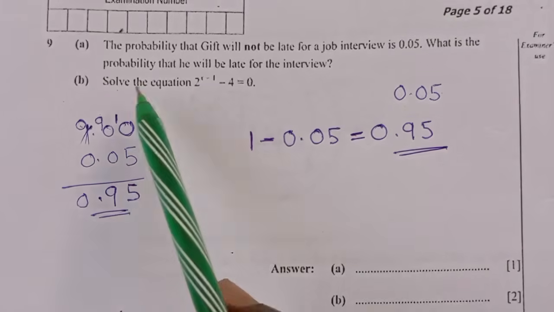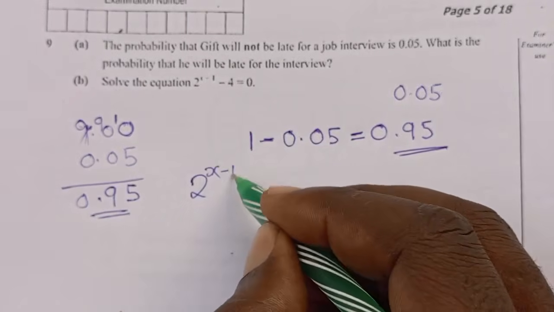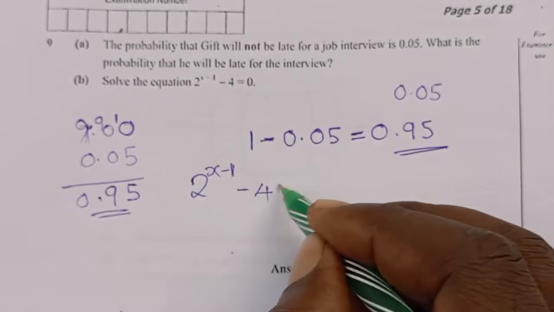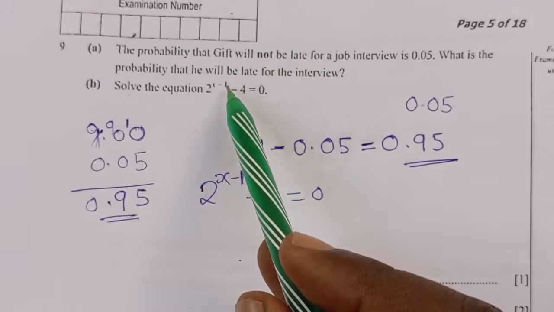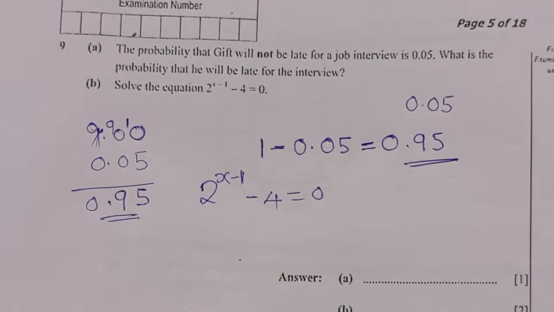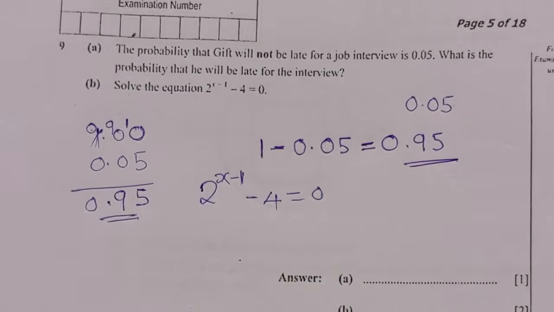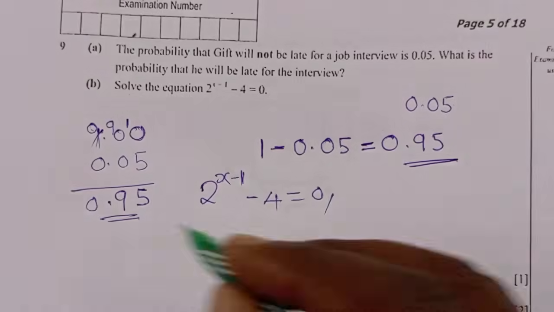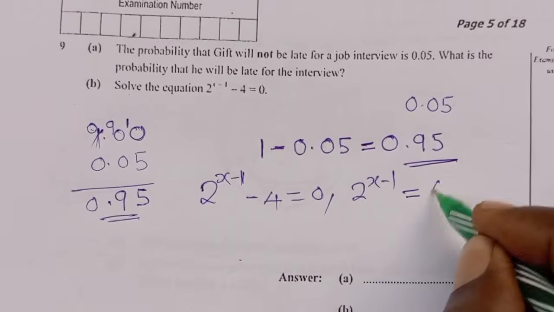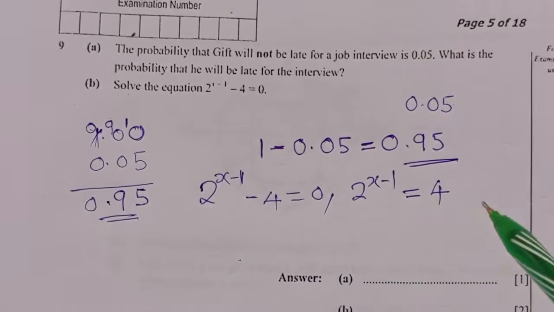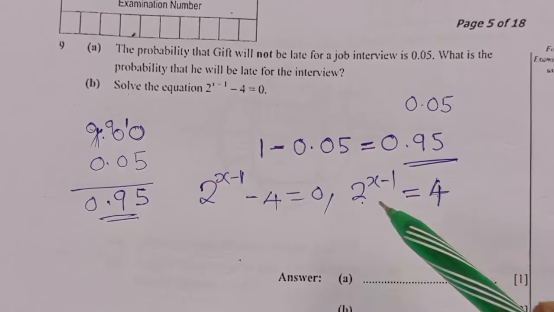This is what you need to get. We now go to this question. Solve the equation. You are given 2 to the power x minus 1, minus 4, equal to 0. I'm not able to see clearly, but I guess this is how it is. So this is just the same as 2 to the power x minus 1 equals 4. This one is in base 2, this one is 4. We change this one to base 2.